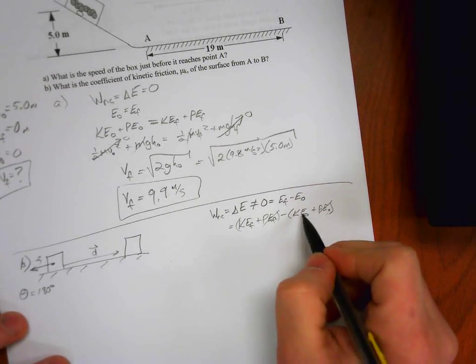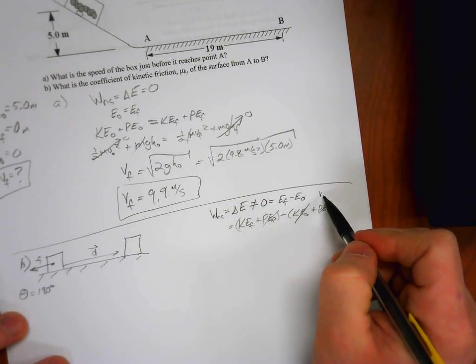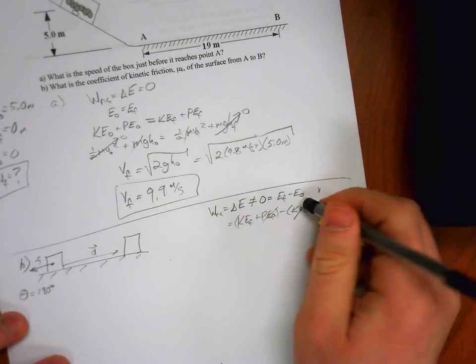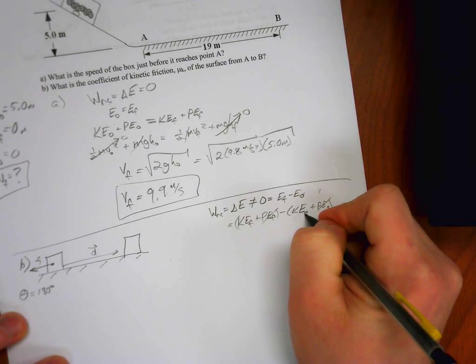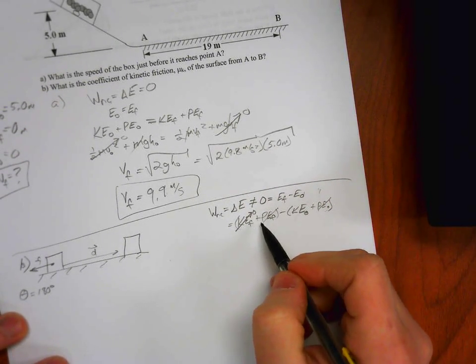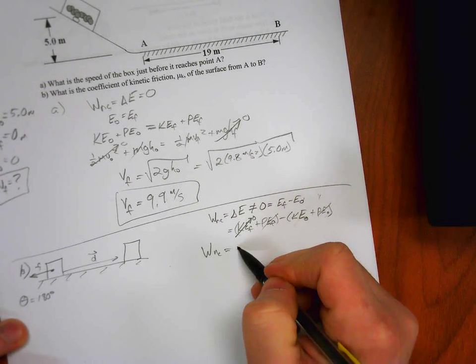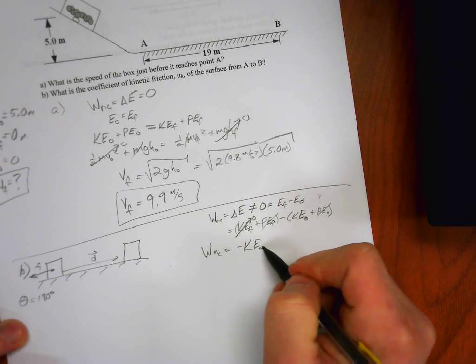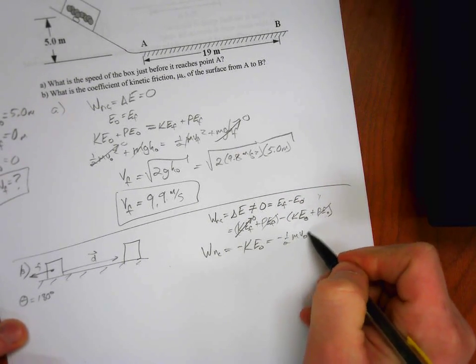We also know that kinetic energy is going to be zero at the end, not at the initial, because velocity equals zero at that point. Okay, so work non-conservative is equal to negative KE initial, which is negative 1/2 m v initial squared.